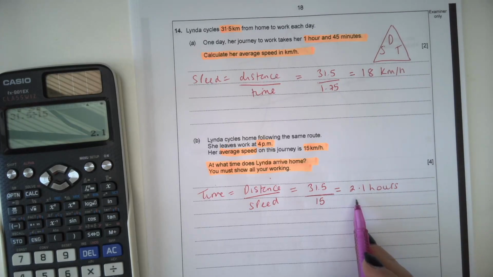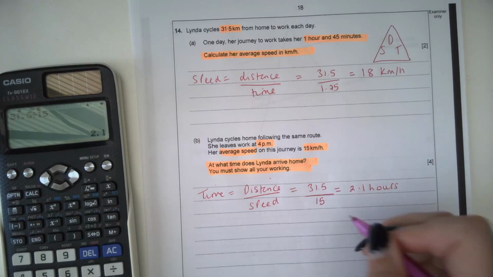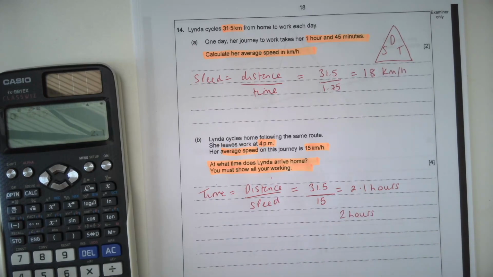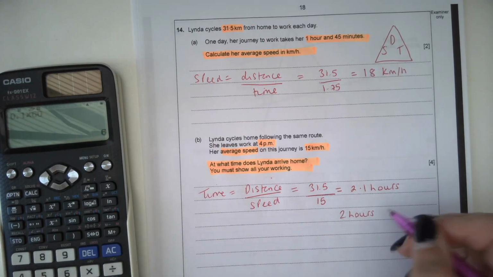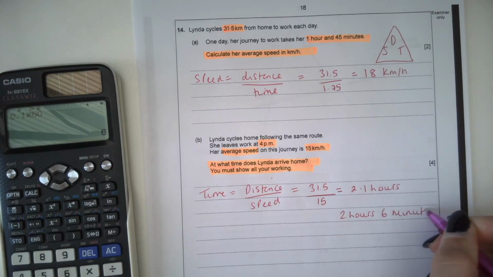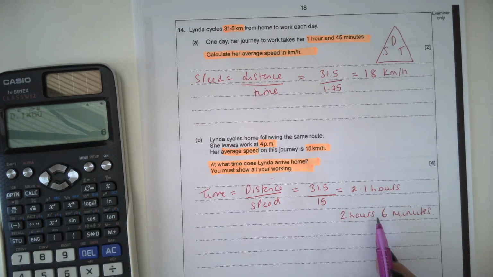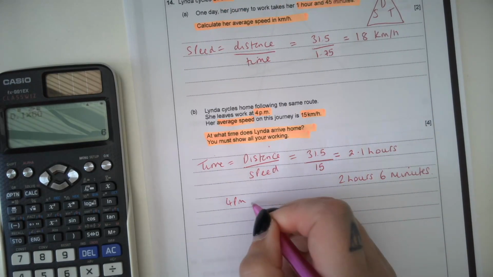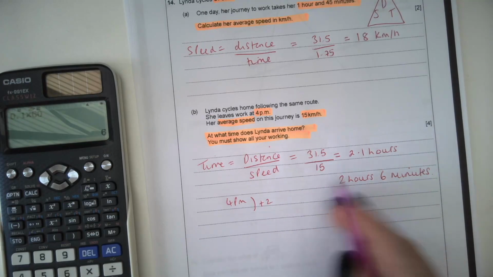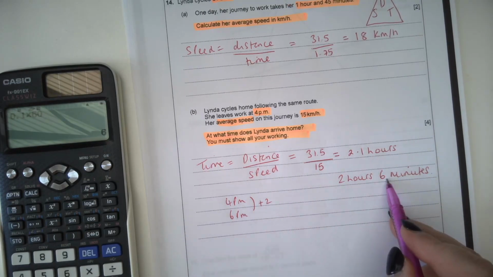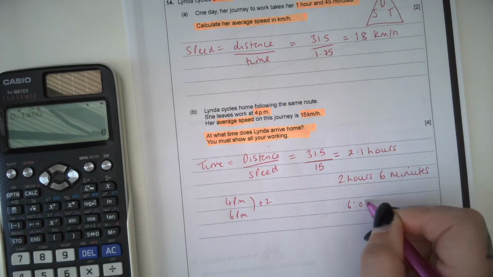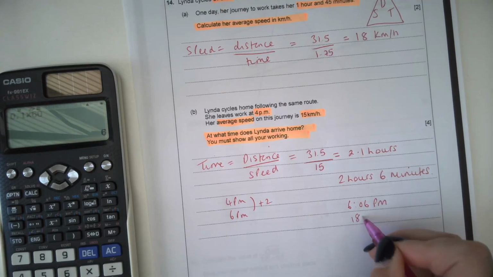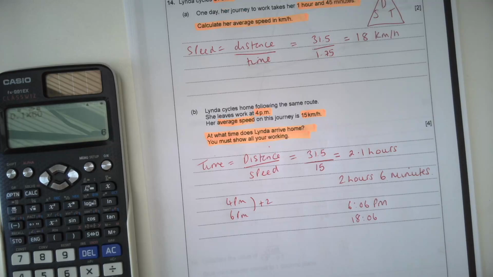Now we don't know what 2.1 hours is in terms of hours and minutes. It's definitely 2 hours because we've got that 2 in the whole number part, but what's 0.1? So 0.1 times 60 tells us that that's 6 minutes. So it takes 2 hours and 6 minutes to get home. She leaves at 4 p.m. So 4 p.m. add 2 hours would take us to 6 p.m. and then add those 6 minutes would take us to 6:06 p.m. You can write it like that with p.m. or you can write it in 24-hour clock. It doesn't matter which.